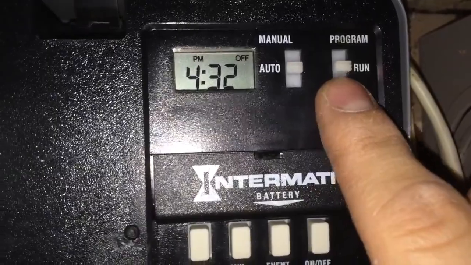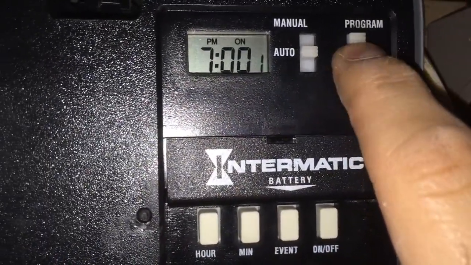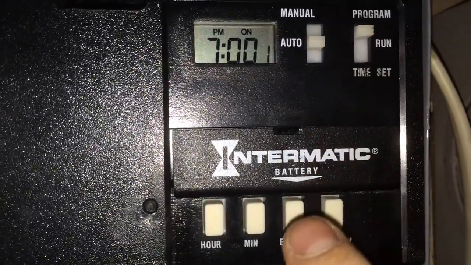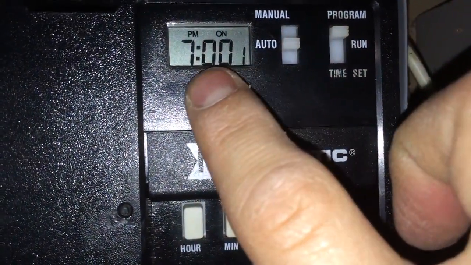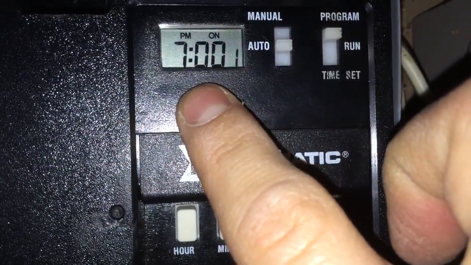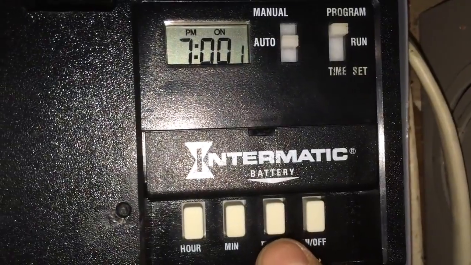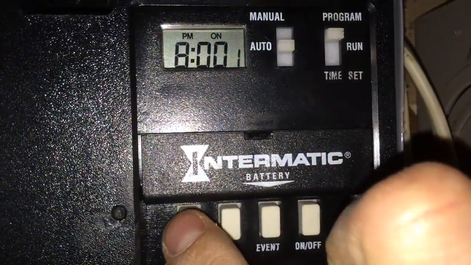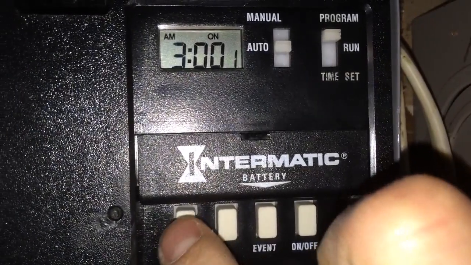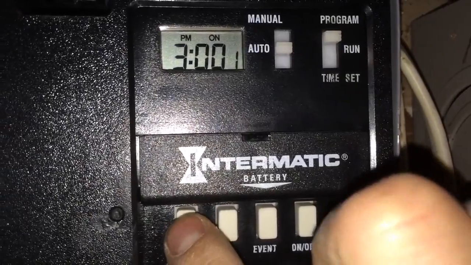To change the actual time that you want the events to happen, move up to program. Event number 1, turn the lights on at 7 p.m. Every turn on or turn off is called an event right here. So you can change that time to turn on, in the winter time, at 4.